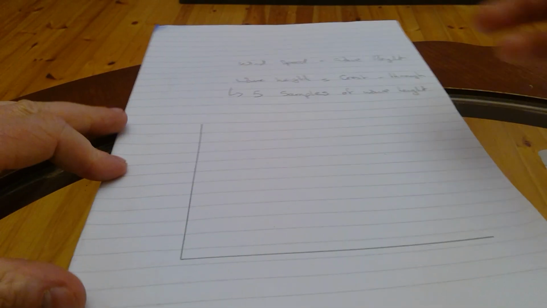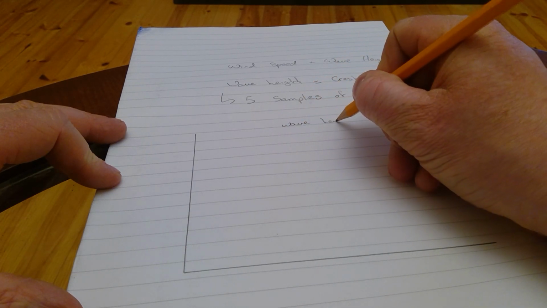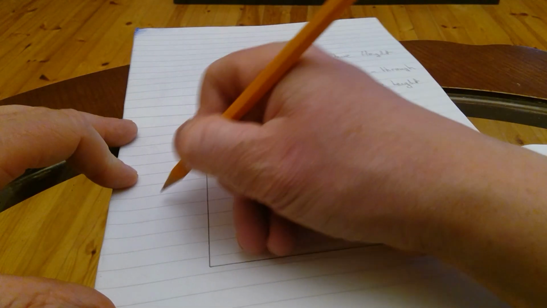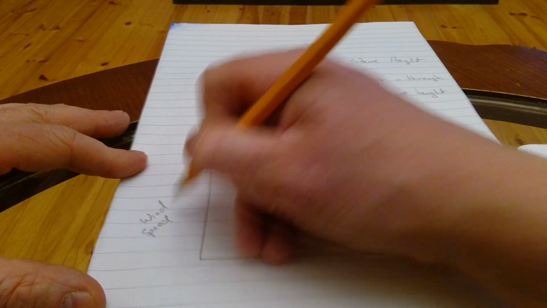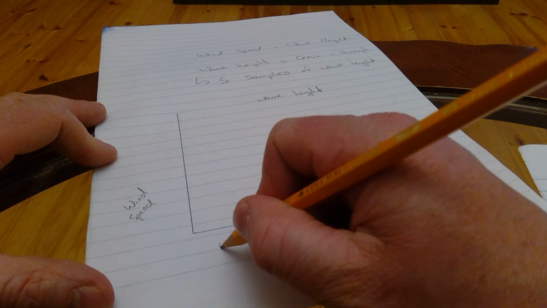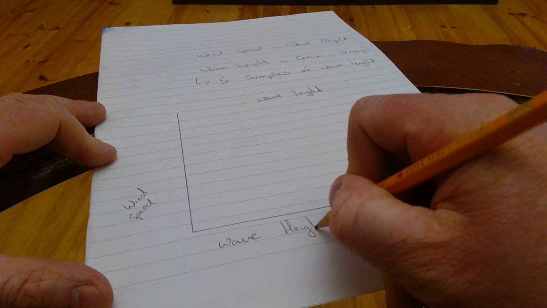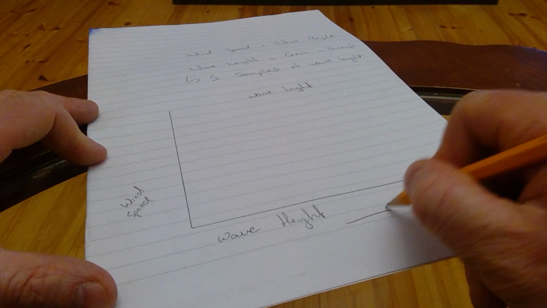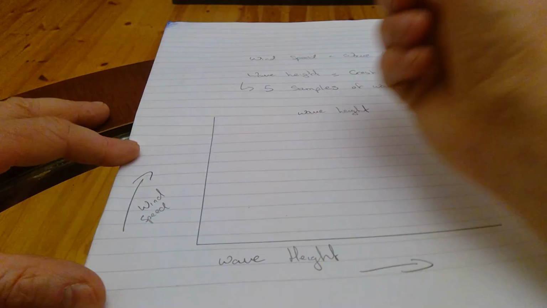So I'm going to put wind speed up the side. Across the bottom it's going to be wave height. So the taller the waves are, the farther across this section will be. The faster the wind blows, the higher it will be up here.